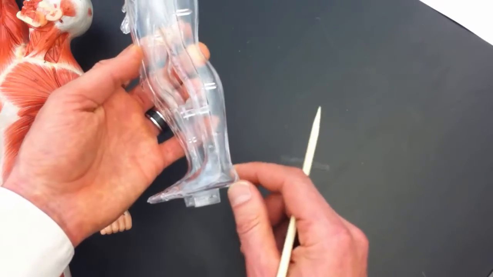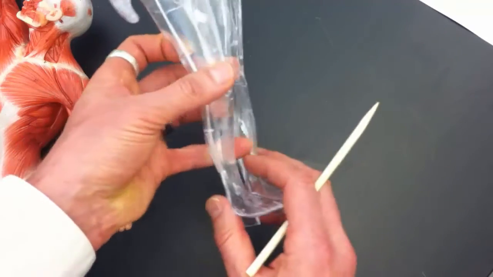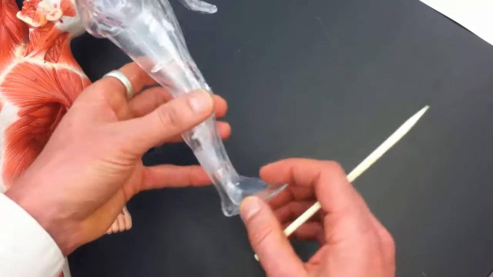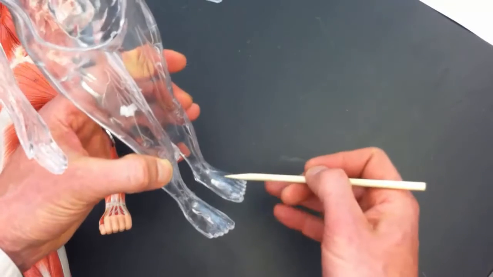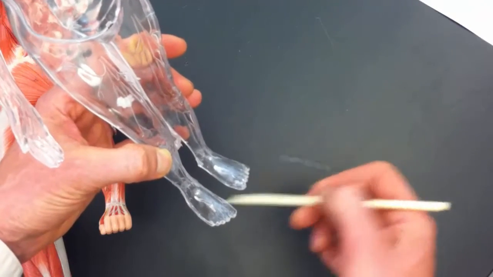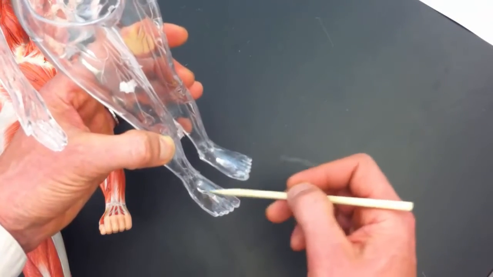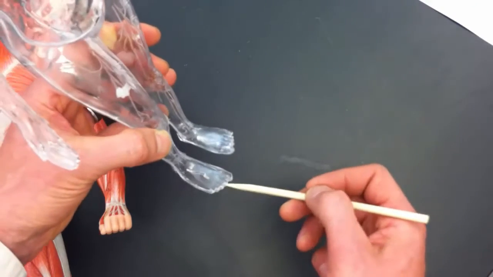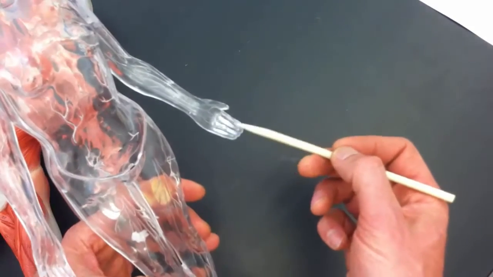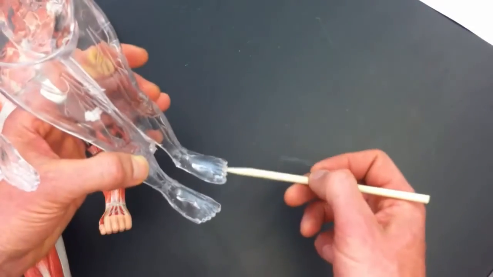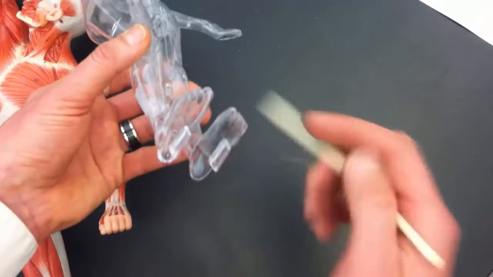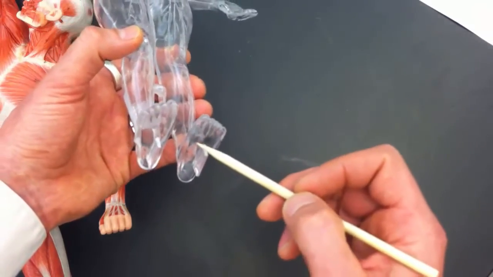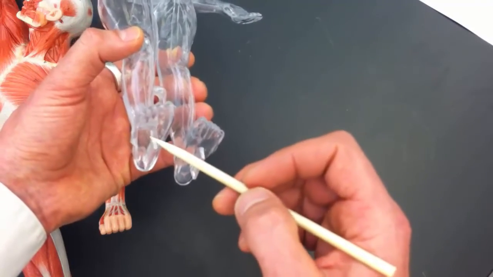This is the left calcaneal region and the right calcaneal region. Top of the foot is pedal, so this would be the left pedal region and the right pedal region. The toes are digital, so this would be the left digital region and the right digital region. Notice that the hand's digital region has the exact same name as the foot's digital region. And the bottom of the feet we call plantar. So this would be the left plantar region and the right plantar region.